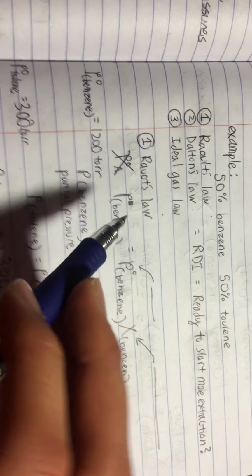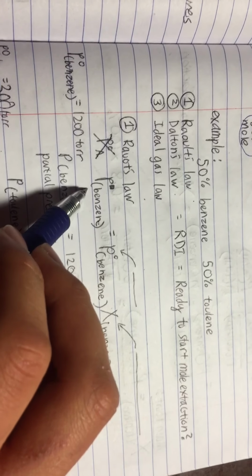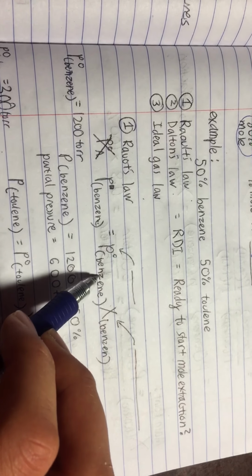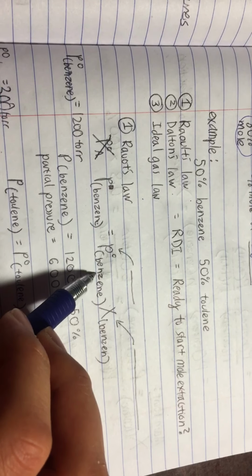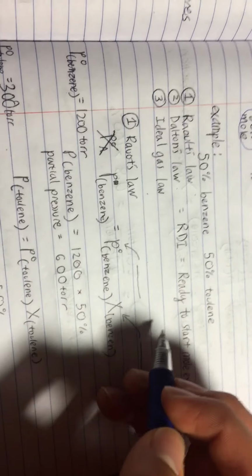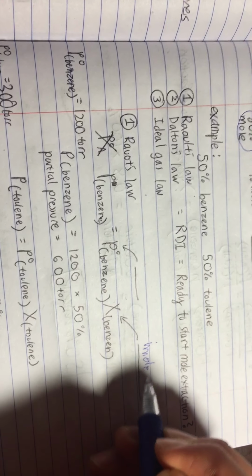help you. So first we're going to start with Raoult's law, and pretty much it's giving us the partial pressure of benzene given the pure vapor pressure of benzene with the mole fraction. So we can fill this in. This is the mole fraction.